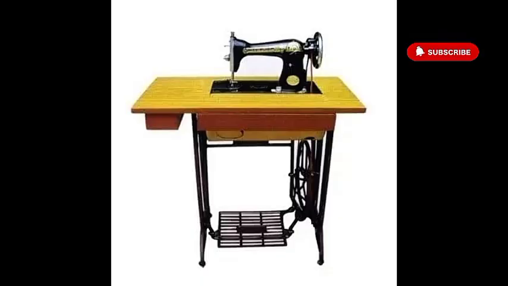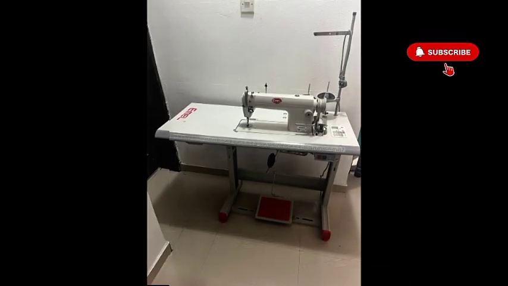Domestic machines are excellent for beginners because they make sewing easy, especially when you start out with small home projects. We'll know more about this as we compare, as we check out what the industrial machine is. Now we know what a domestic machine is. What is an industrial machine?